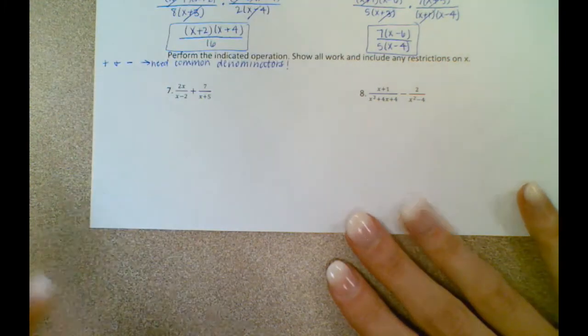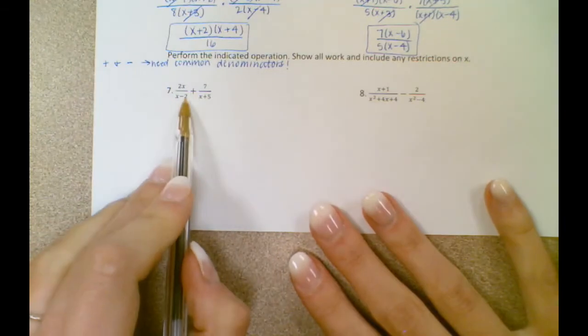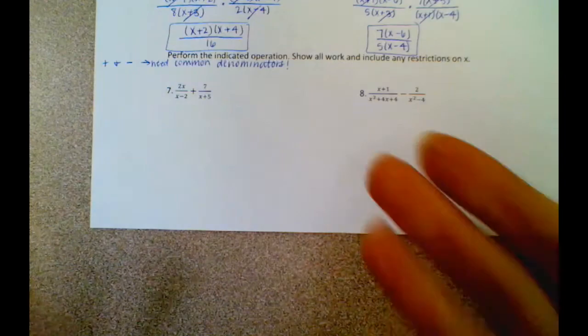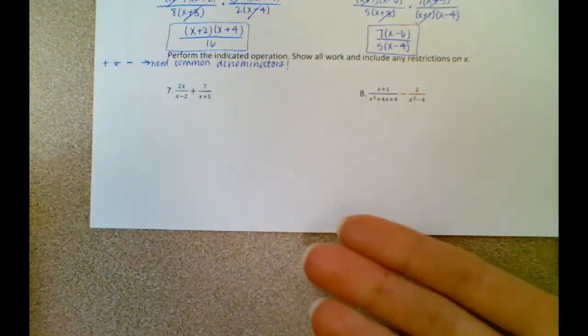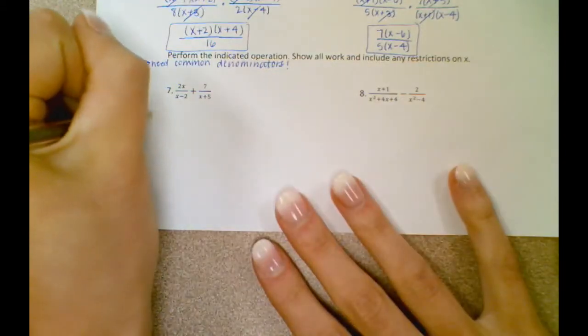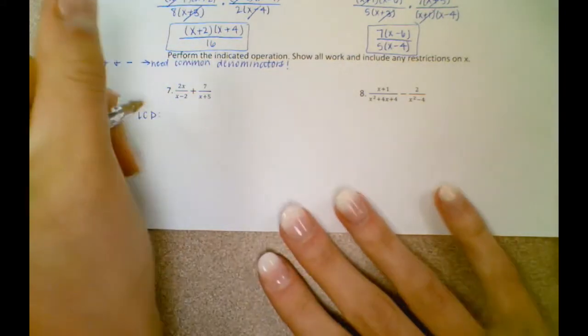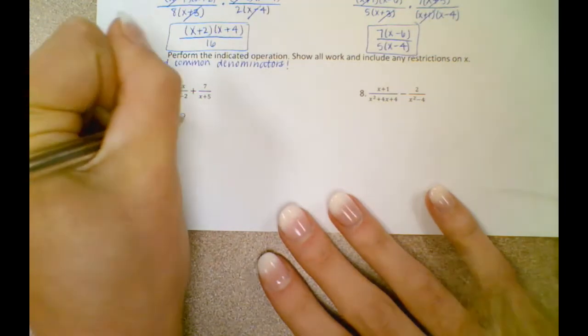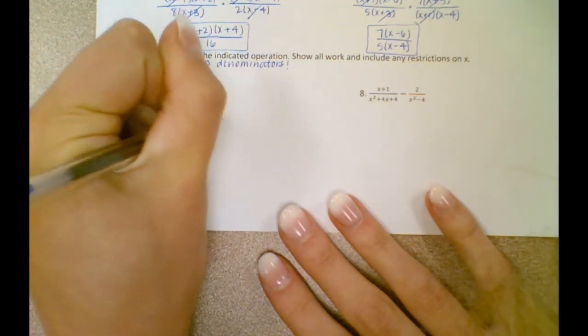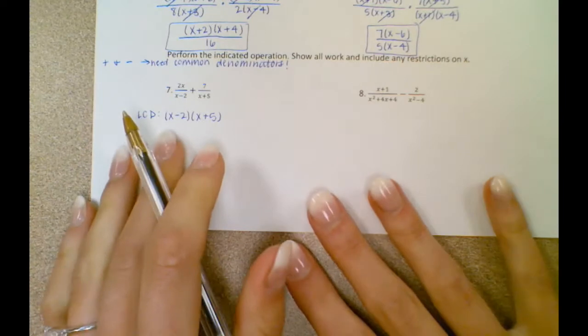Alrighty, so let's see here. This is x minus 2 and x plus 5. Those are clearly not the same. So let's figure out my least common denominator. It looks like I need an x minus 2 and an x plus 5. They both only occur once, so they each have a degree of 1.